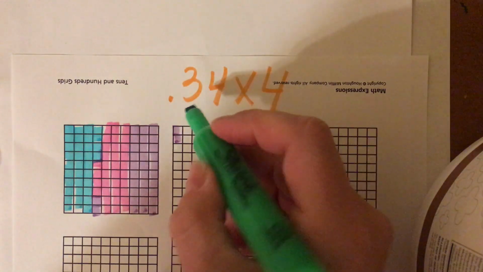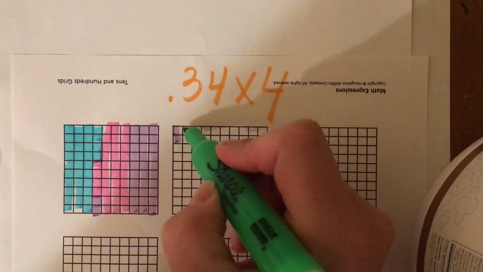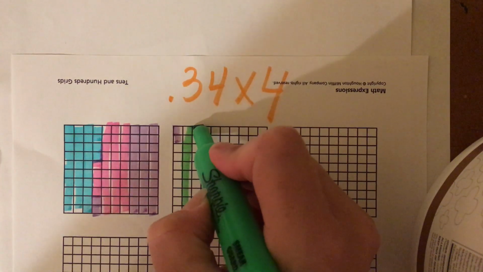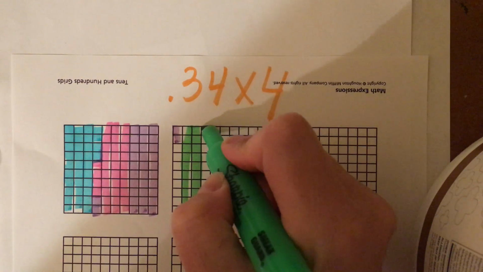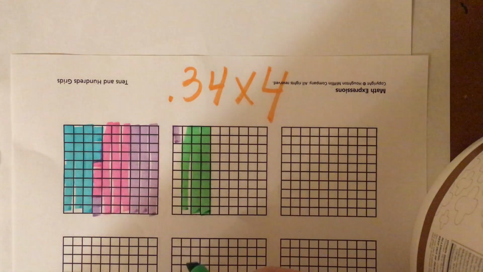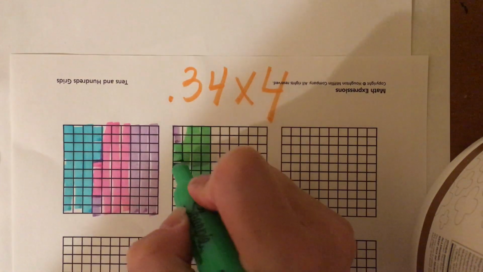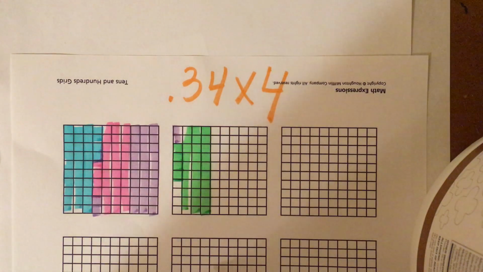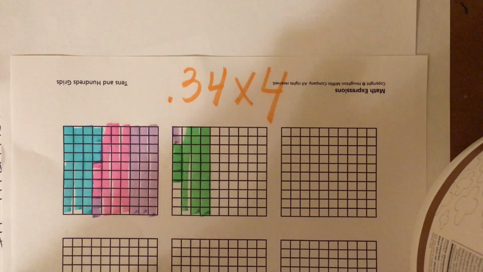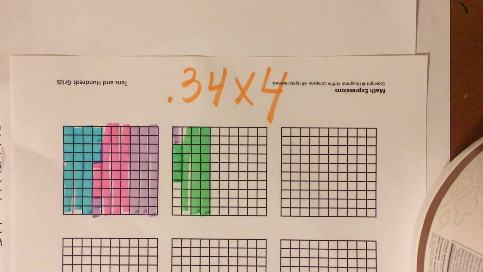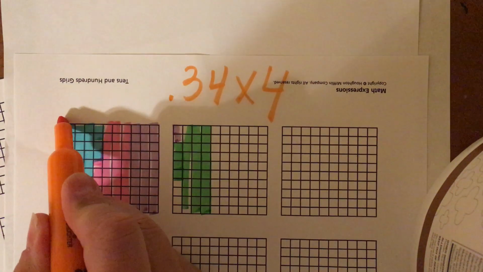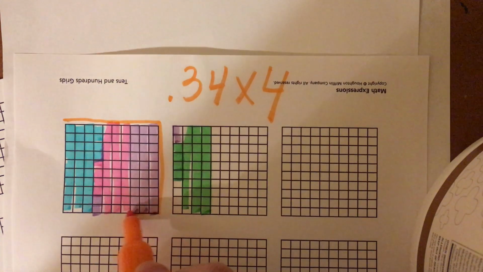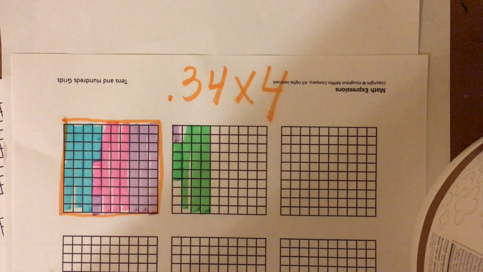And now I'm going to do my last group. 1, 2 tenths, 3 tenths, or 30 hundredths, and 1, 2, 3, 4. So now I have my whole total. So if I look here, I have 1 whole block filled in.